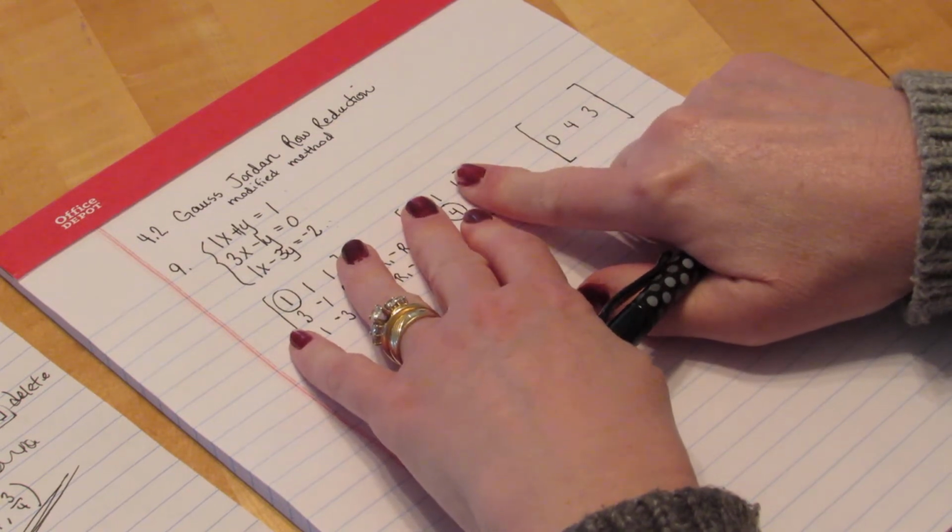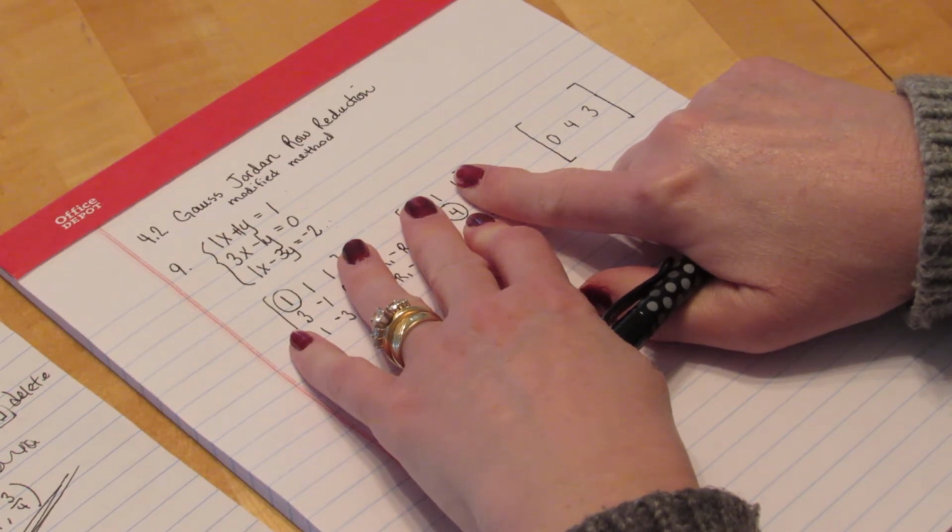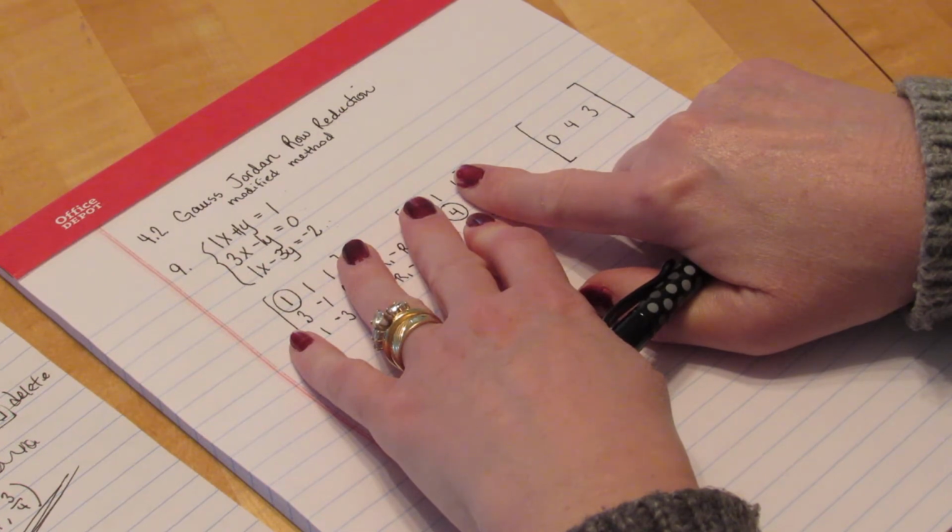But right now, that other number is a 1. So we need to think of how I can create a 0 using a 1 and a 4. So I'm going to take 4 times the 1 and subtract that 4 that's in the middle there, and that should give me a 0.